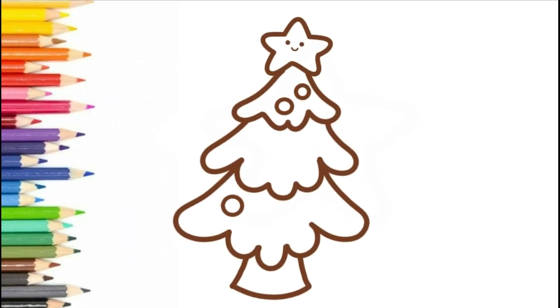Oh yeah, we put decorations in the leaves. And the tree always smiles too.